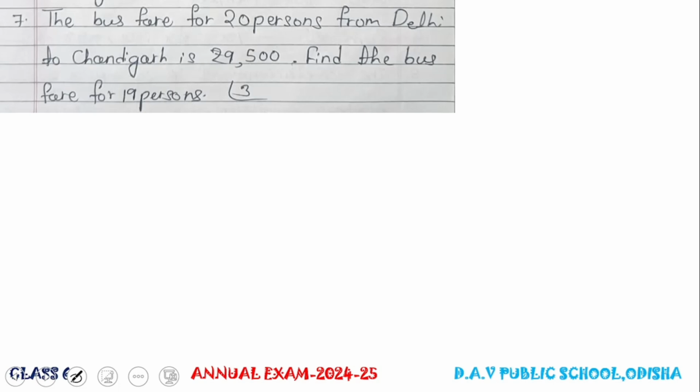Next, question number 7. The bus fare for 20 persons from Delhi to Chandigarh is given. So, bus fare for 20 persons equal to rupees 9,500.